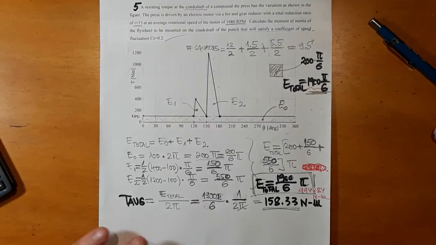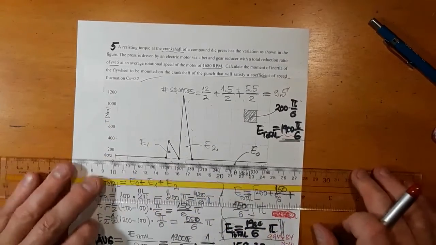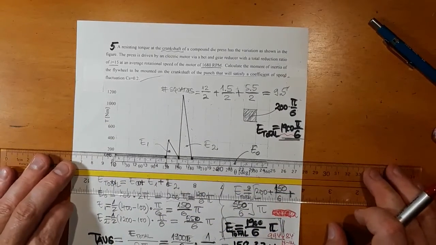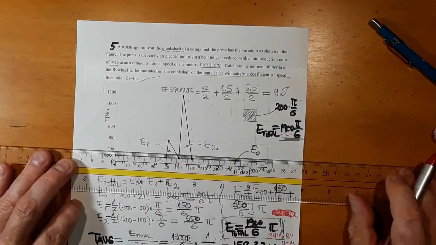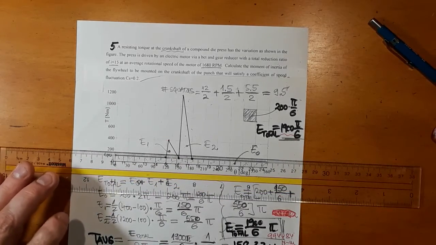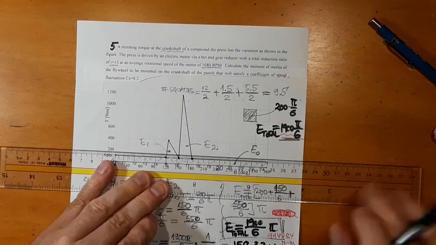Now what we need to do is to draw that line on the graph. It's past the half distance between 100 and 200, and I'm going to use green color to draw the T average torque.